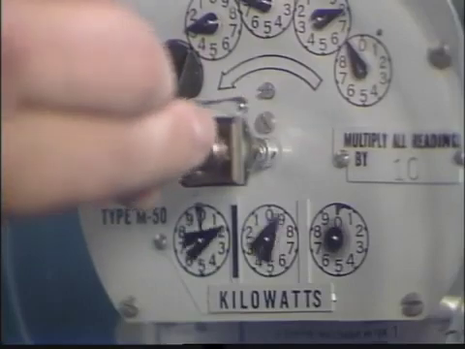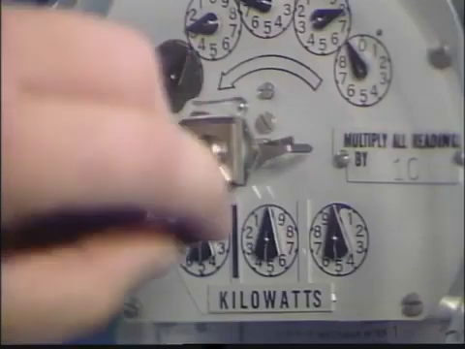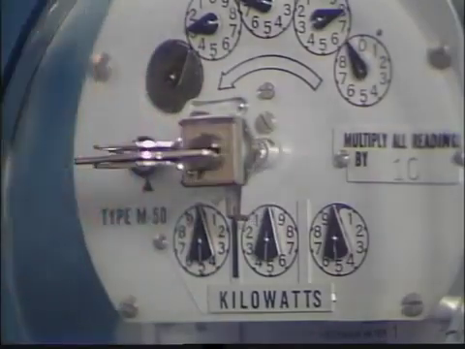To return the demand dials to zero at the end of a billing period, the reset lever is rotated until the 3 dials indicate zero. Then the reset lever is rotated back to its normal or neutral position.